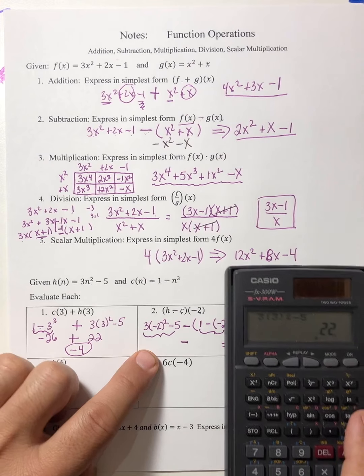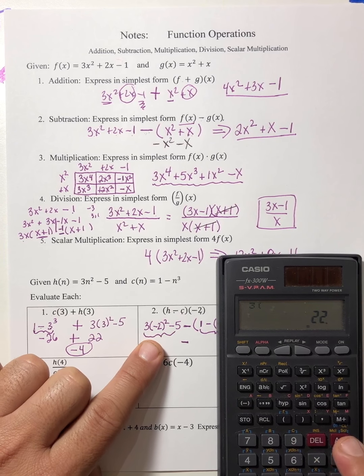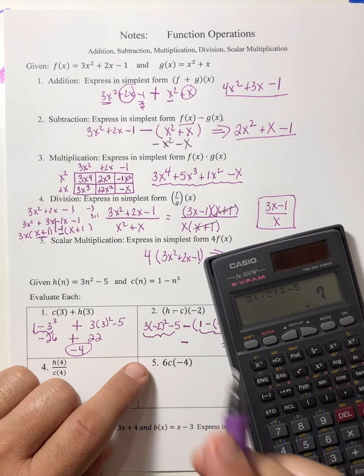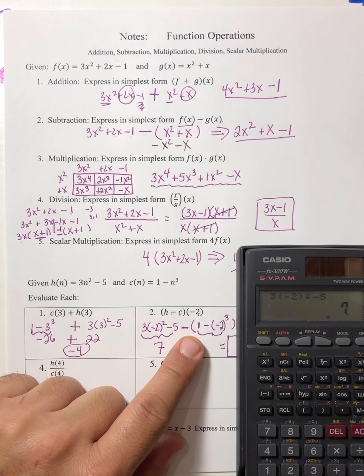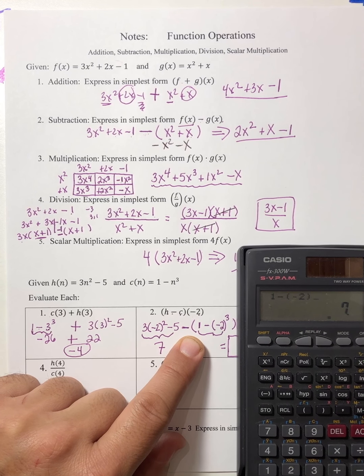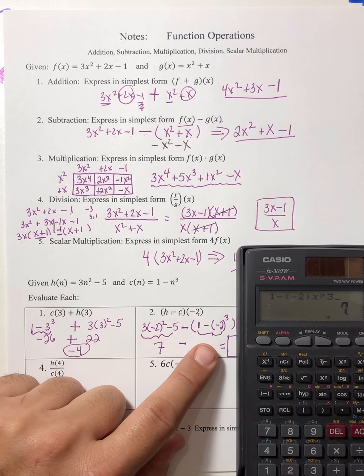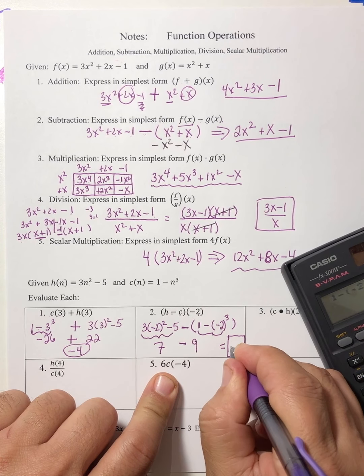Okay, so typing this one into the calculator. So I have 3 parentheses, a negative 2 close parentheses squared minus 5, and that gives us 7, minus the quantity. So I'm going to have to do the same thing here. 1 minus parentheses negative 2 close parentheses. I'm going to use my x raised to the y key and then 3. Yeah, I could have used x cubed. Okay, so I'm going to hit enter, and there's 9. So 7 minus 9 is negative 2.